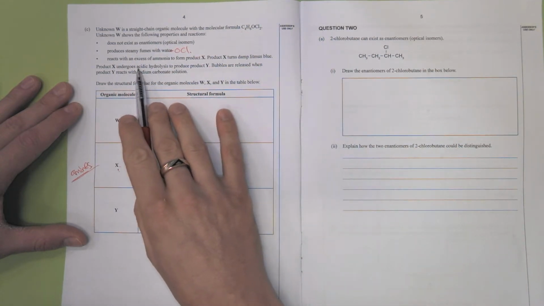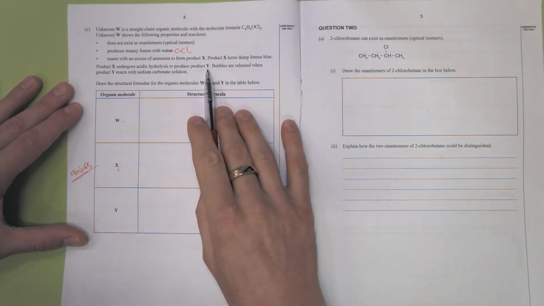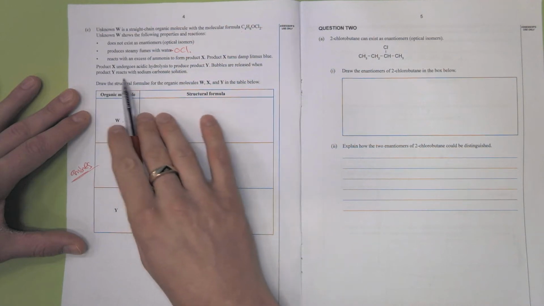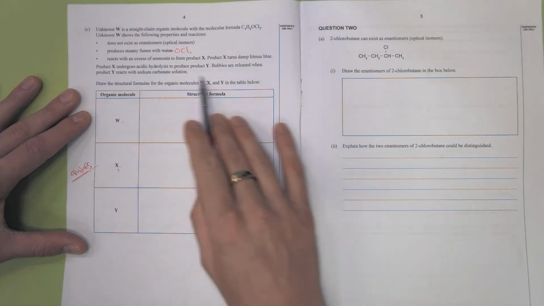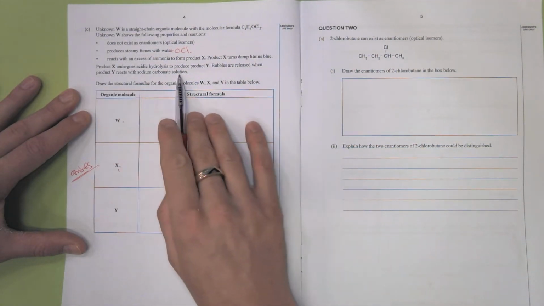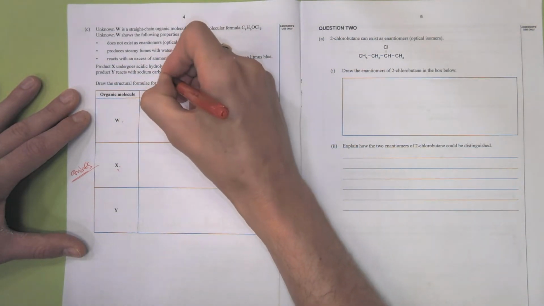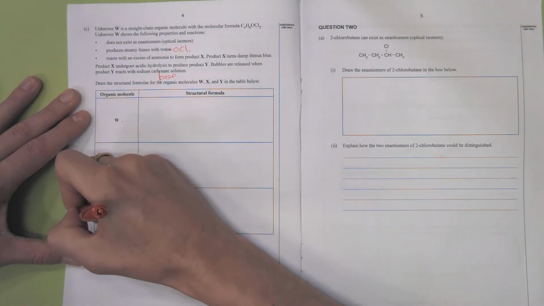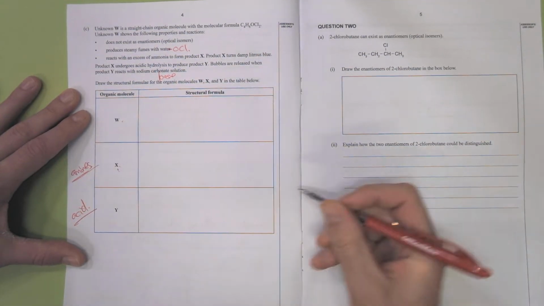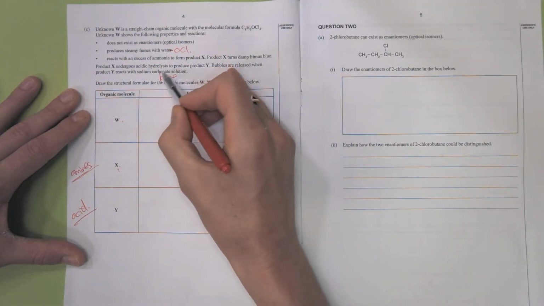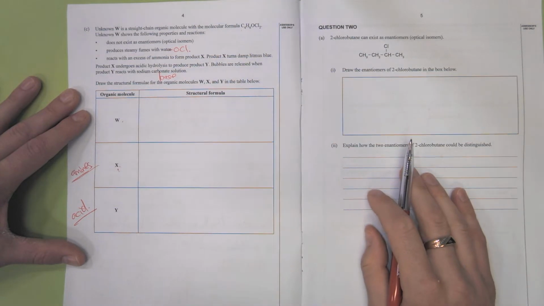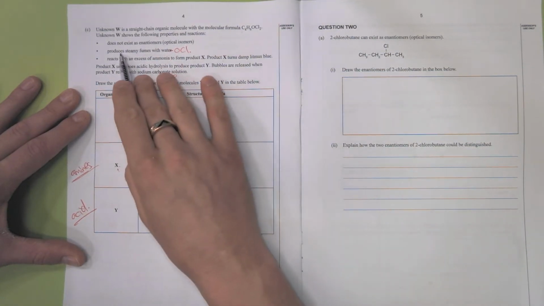Product X undergoes acidic hydrolysis to produce product Y. Bubbles are released when product Y reacts with sodium carbonate. Okay, so bubbles are released when product Y reacts with sodium carbonate. Sodium carbonate is a base, that means that Y must be an acid. Okay, it's doing an acid-base reaction releasing carbon dioxide gas. Alright, let's start with W.